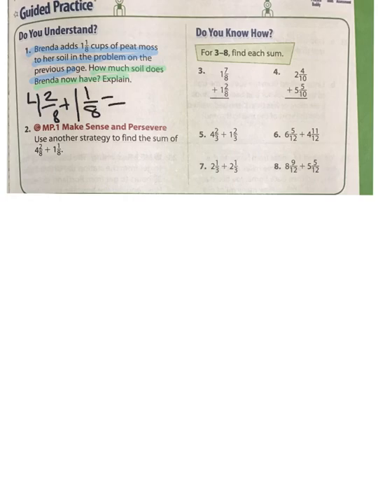And if we add these together, I know that 4 plus 1 is 5, and then just add the fractional parts. So 2/8 plus 1/8 is 3/8. And we don't have to reduce or change anything because you cannot reduce 3/8 and it is a proper fraction. All right, number 2. Use another strategy to find the sum of 4 2/8 plus 1 1/8. We're going to go ahead and just cross that one off.